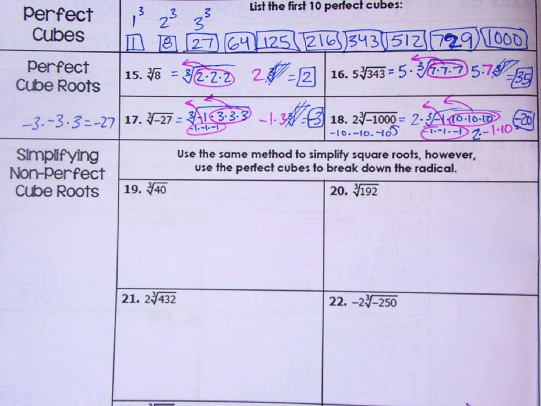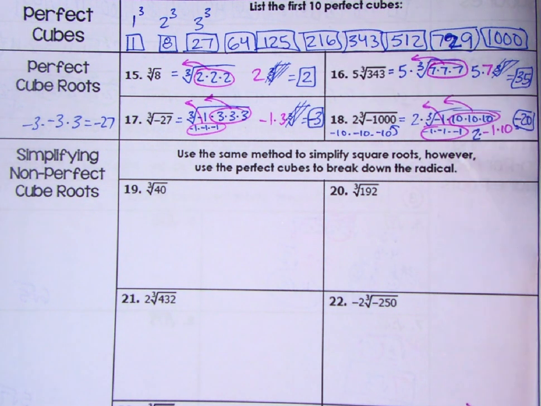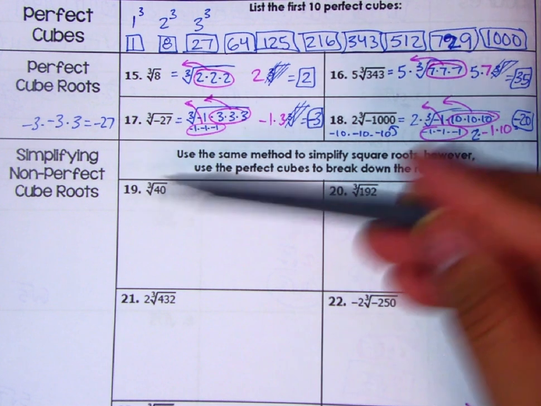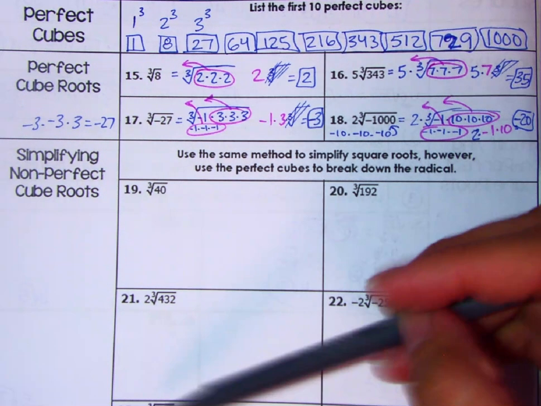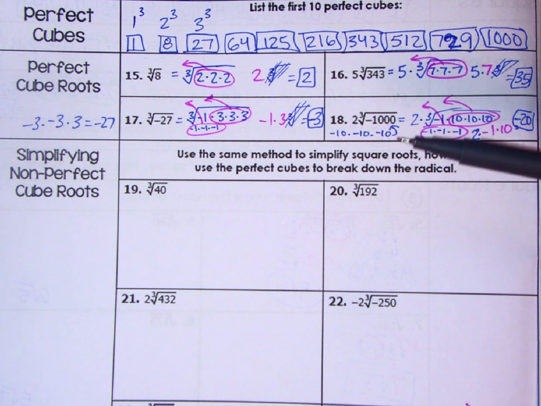Hi students, in this video I'm going to continue talking about simplifying radical expressions, but now we're going to use cube roots. So similar to the previous one, we have radical signs, but now you have an index number of 3. That means that you're going to take out groups of 3s, not pairs.